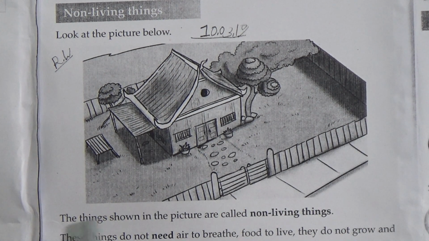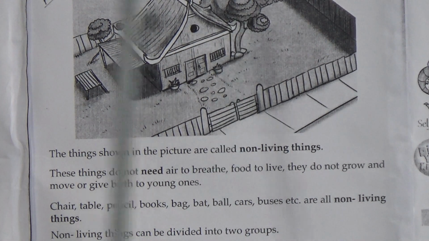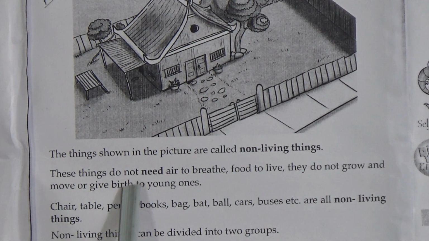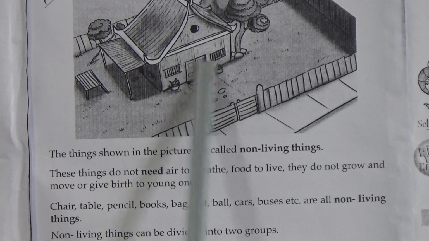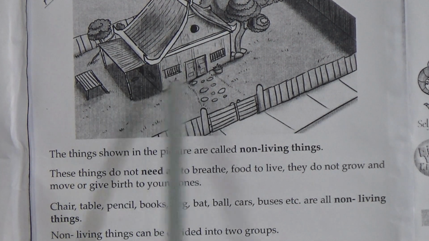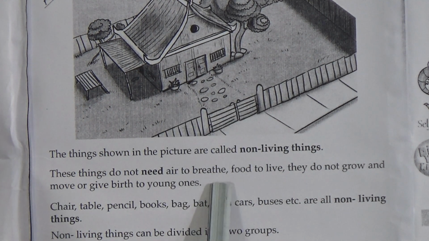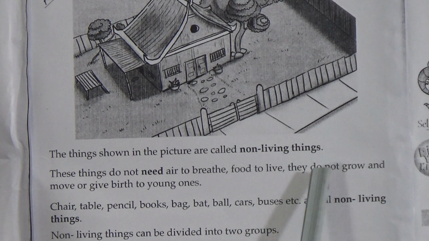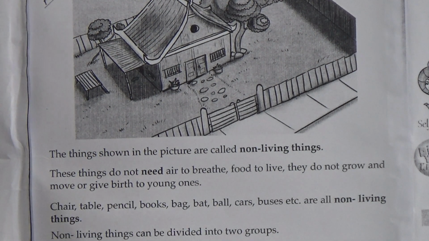Now, the things shown in the picture are called non-living things. That means the things which we see in this picture, all of them are non-living things, without the plant. These things do not need air to breathe. That means this wooden house or this bench, these trees or gate, they do not need air to breathe or food to live. They do not grow and move or give birth to young ones. That means they do not give birth.